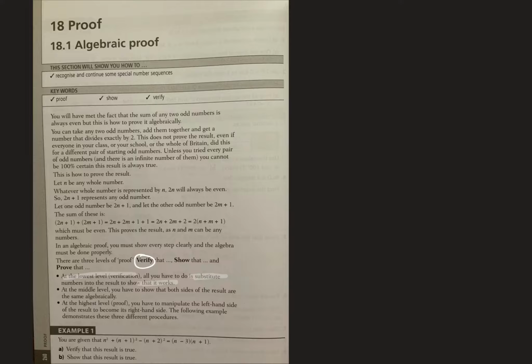Next one, at the middle level, which is show. At the middle level, you have to show that both sides of the result are the same algebraically. And the hardest level is the proof. At the highest level, you have to manipulate the left-hand side of the result to become the right-hand side. The following example demonstrates these 3 different procedures.